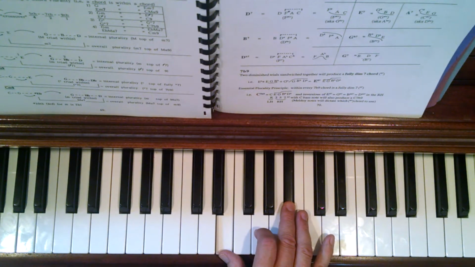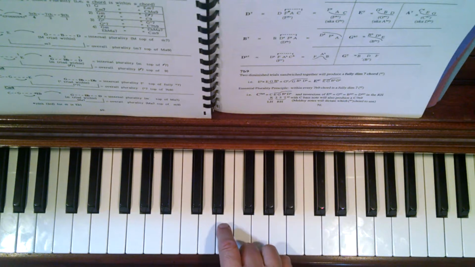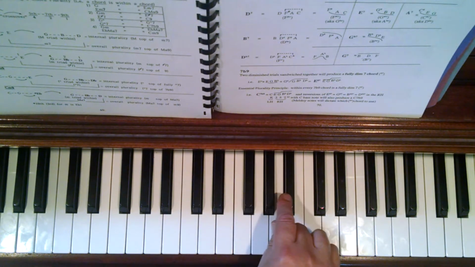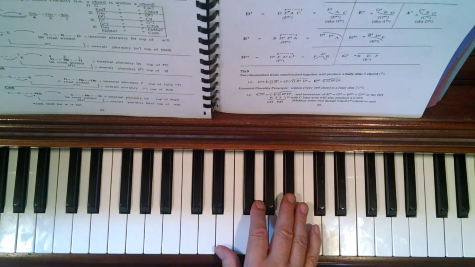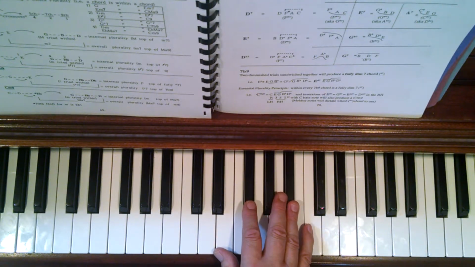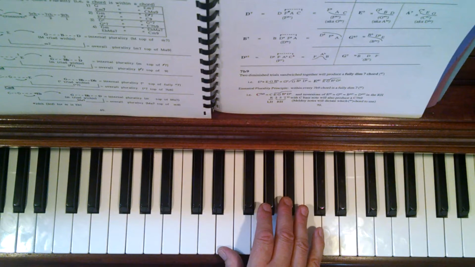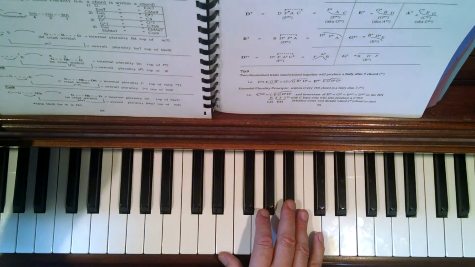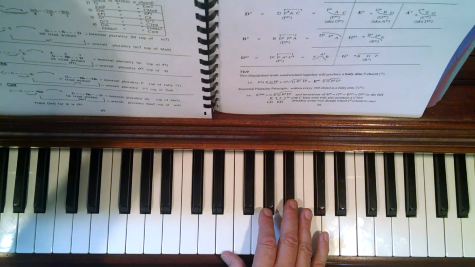So there's the diminished chord, flat 5, which is a tritone. 3 steps. 1, 2, 3. So between E and B flat, it's called a tritone, 3 steps. And that tritone is used in tritone substitution because two 7th chords share the same tritone.